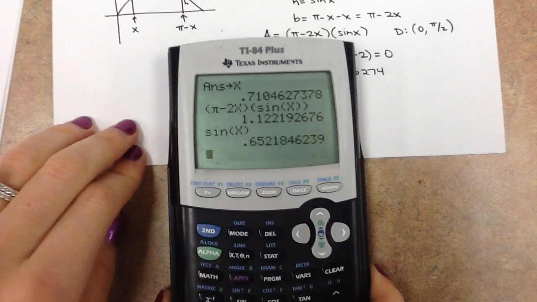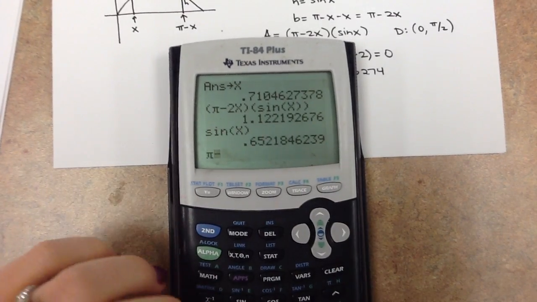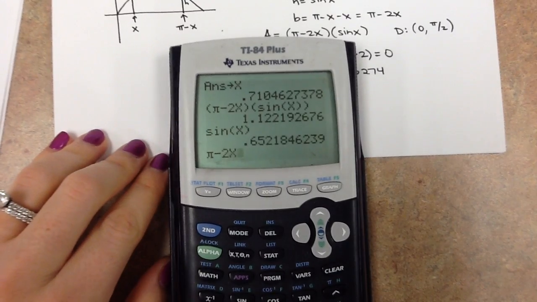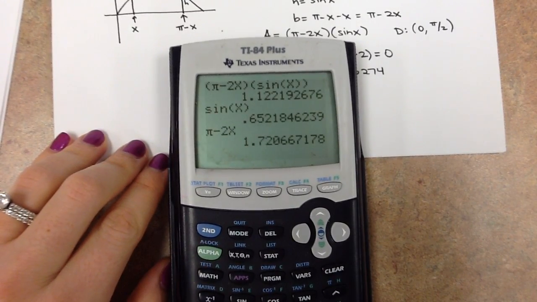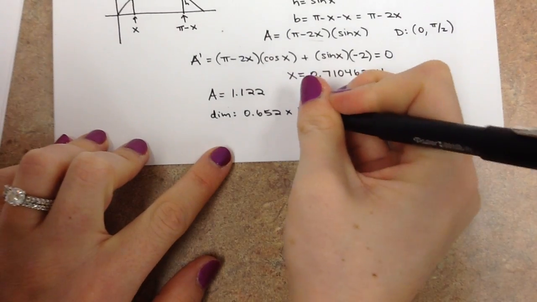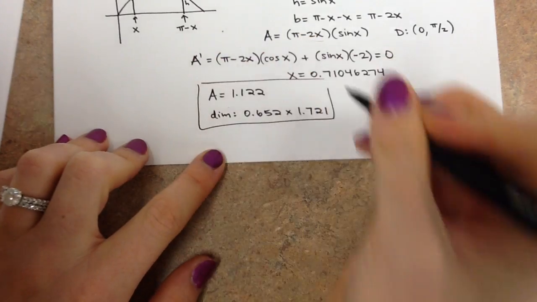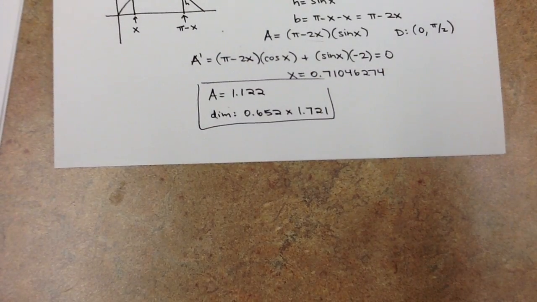Times, and then the width is the pi minus 2x. And again, every time I hit x, it's plugging in my value of x that I stored. And so this is 1.721. So again, please make sure that you're actually answering the question. That's what I mean by that last step.